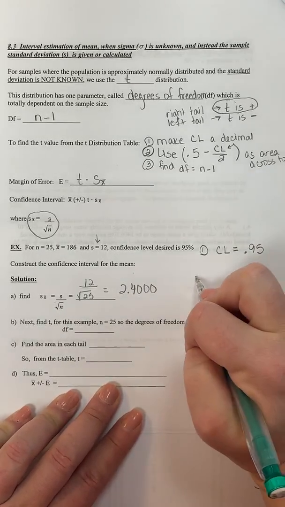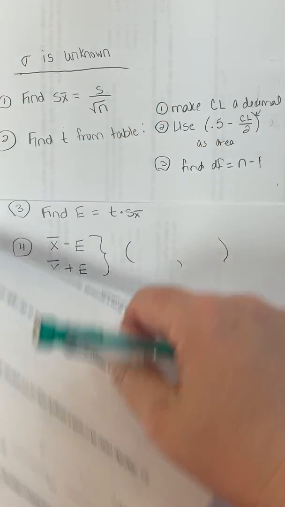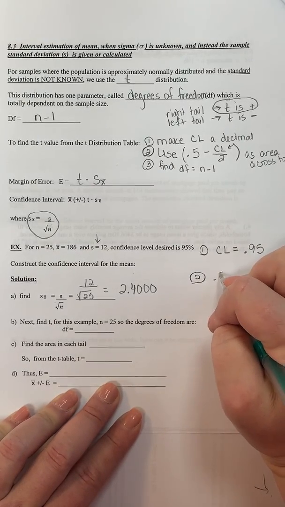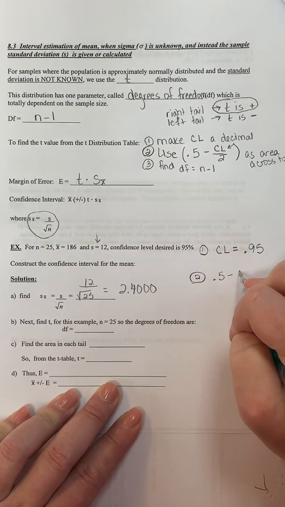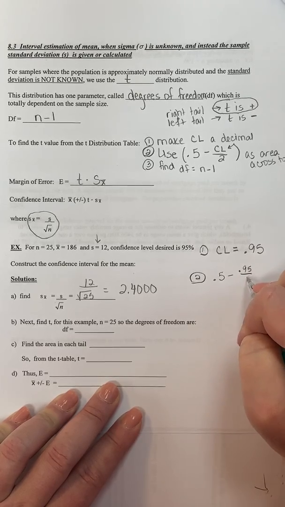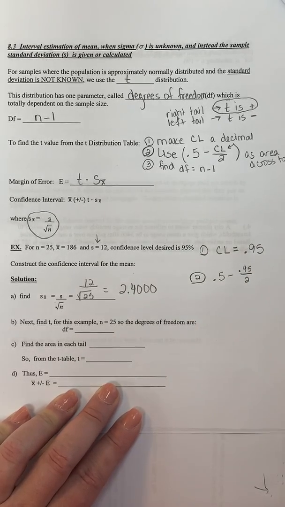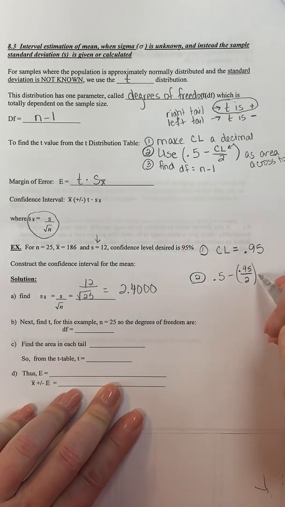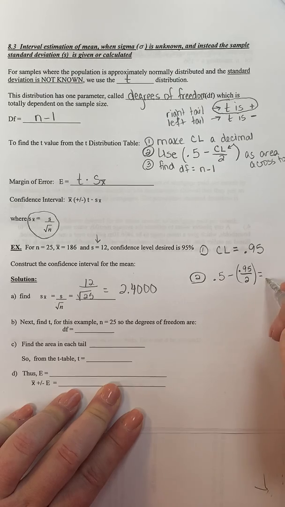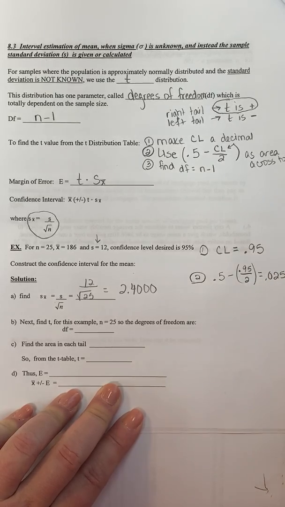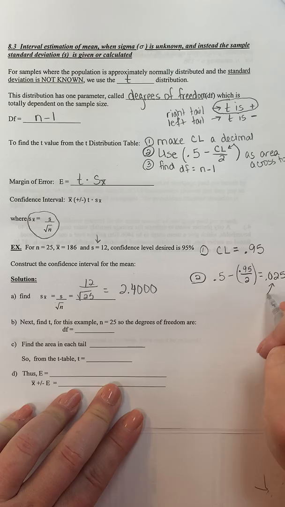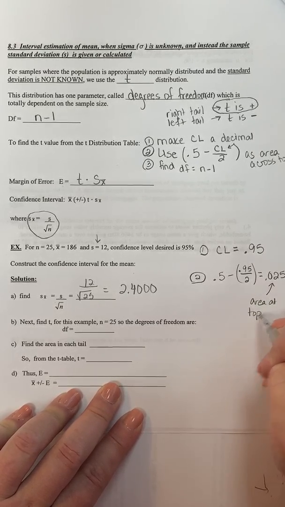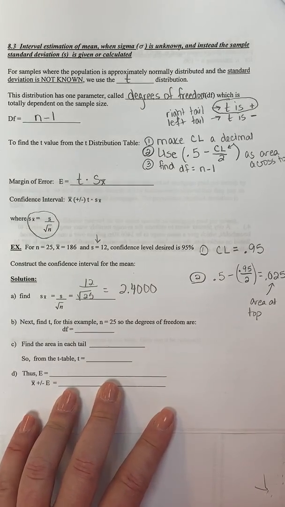Okay, step 2 says we're going to use this formula. We're going to do 0.5 minus our decimal confidence level over 2. Be careful here, this is really where the parentheses ought to go. This is going to give us 0.025. That's going to be the area at the top of our t-chart, 0.025.